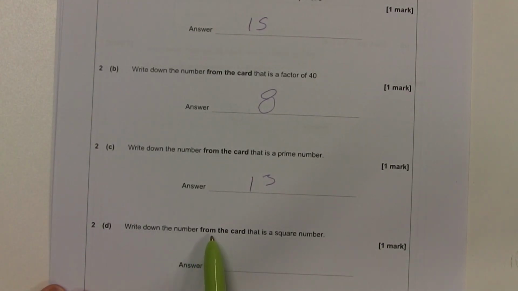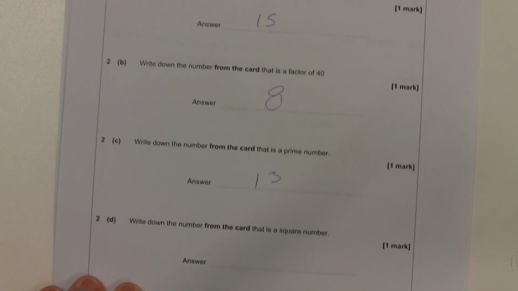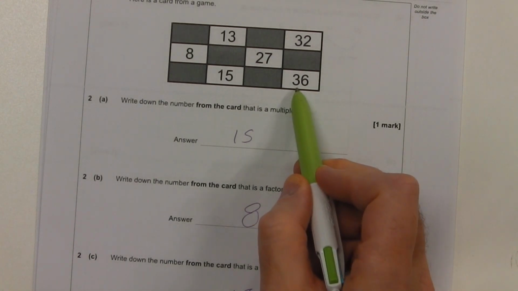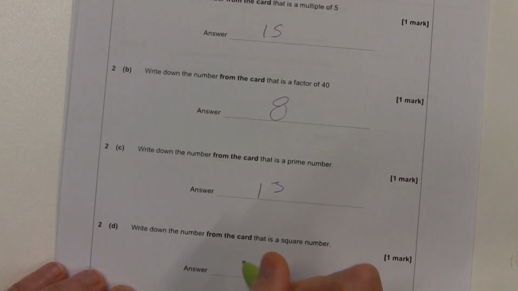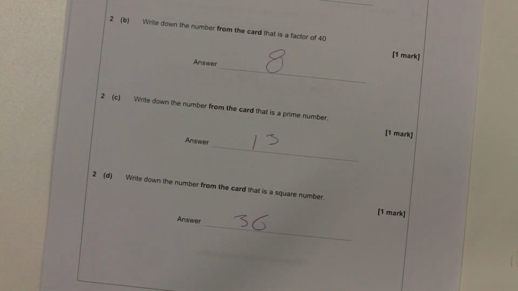And this one, number from the card that is a square number. A square number is what we get when we times a number by itself. It's this one, 36. 6 times 6 gives us 36. So again, that goes in there, and that's our question 2 sorted.